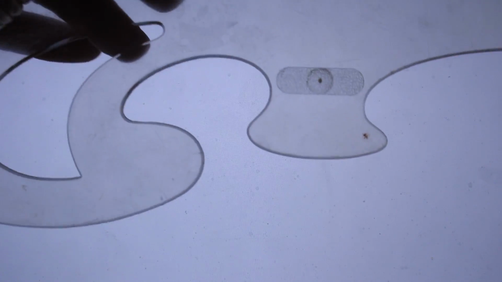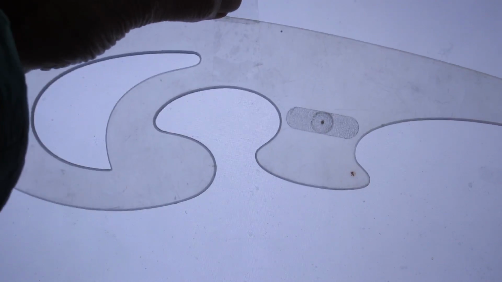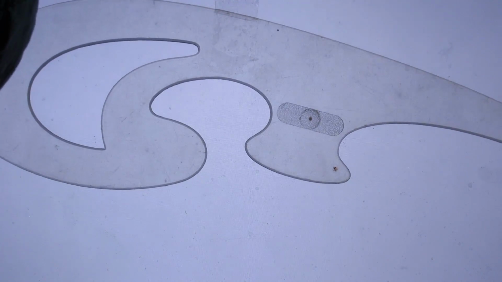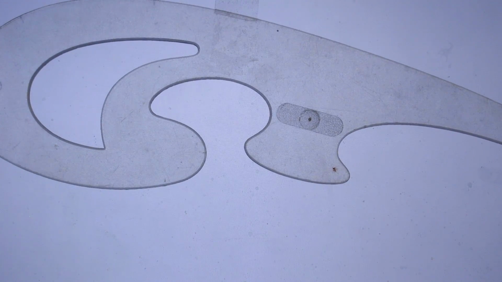Now, I have here a piece of plastic that I used at high school. And plastic is birefringent due to the stresses, the tension, which is inevitable depending upon how it was made.